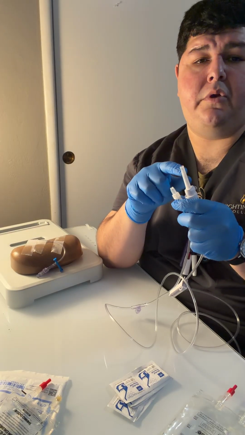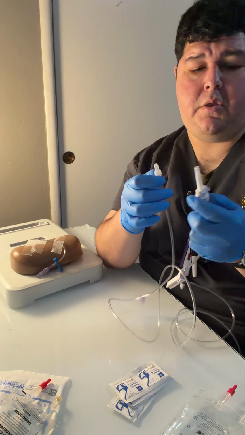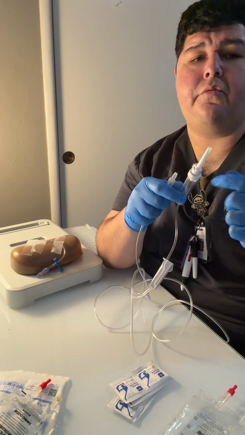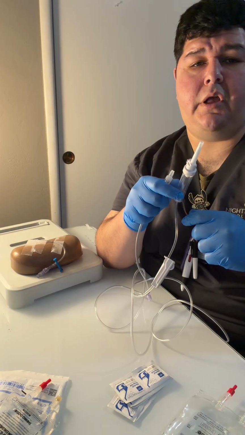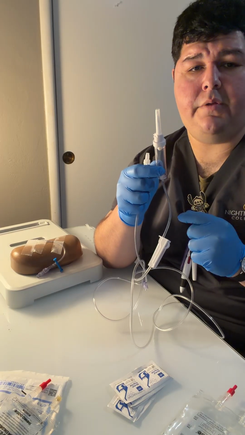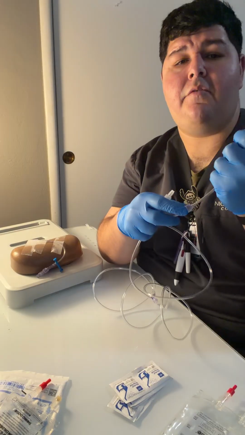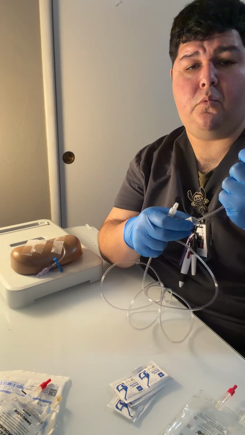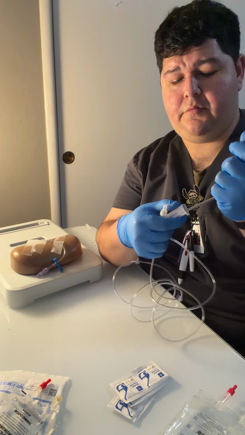This is the part that we would introduce into the bag. And then we have the drip chamber, and this would help prevent the air from entering into our tube, as well as it allows us to visualize our flow rate. Down here we have our roller clamp. This allows us to adjust the flow rate. So we're going to start with it in the position off.